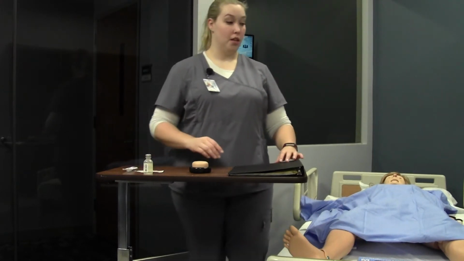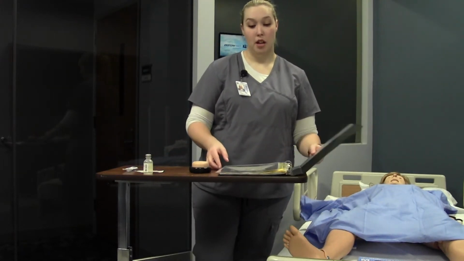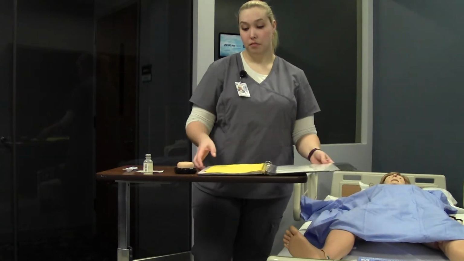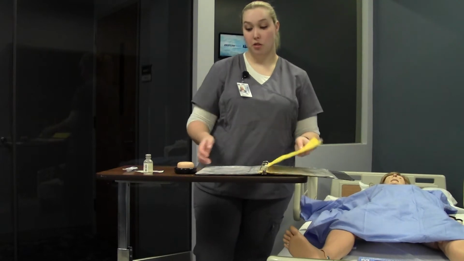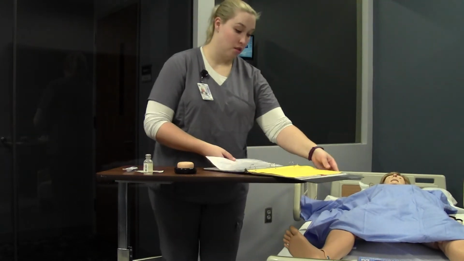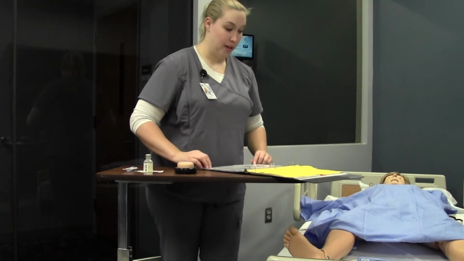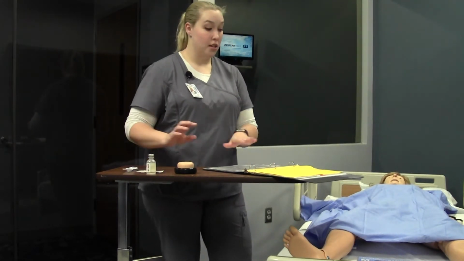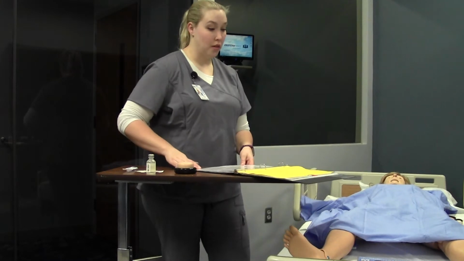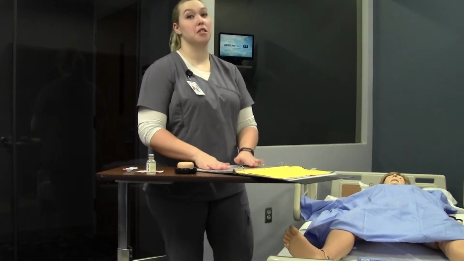I need to make sure that I have the correct patient, so I'm going to go ahead and check my MAR to make sure that I have the right patient, the right drug, right dose, right medication, route, time, everything. So I've checked to make sure I have tuberculin solution that is due. I'm going to then take my patient's chart with me to my patient.